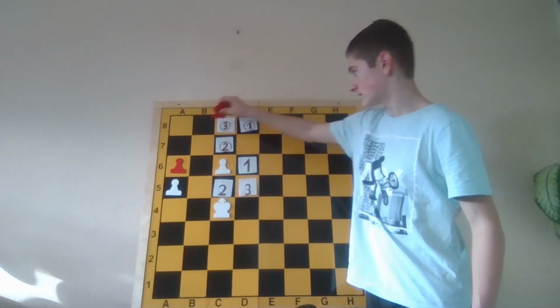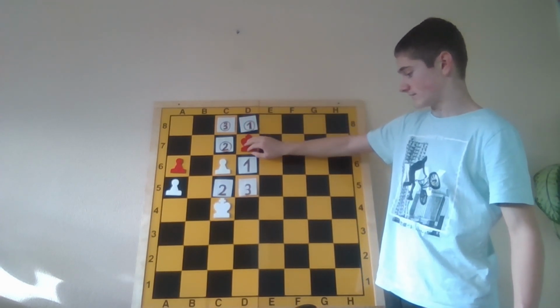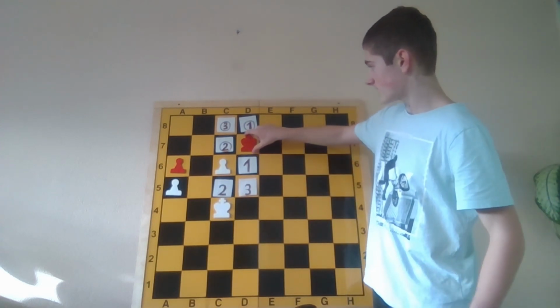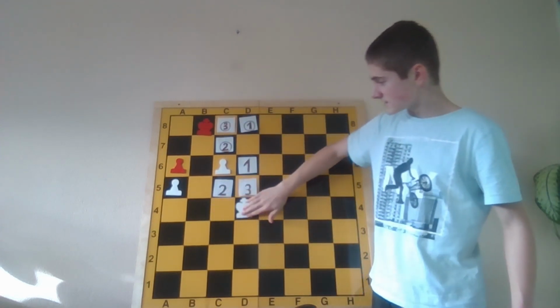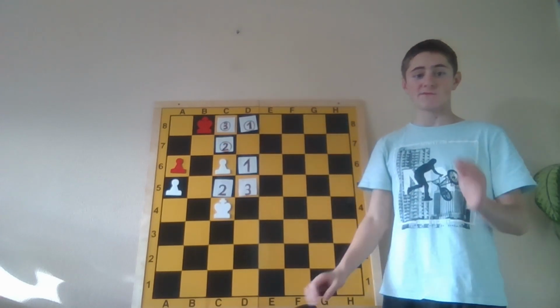And if he would stand here on d8, he also could move one square down to d7, too, because of the white pawn on c6. Therefore, after king c4 in this position, the black king is forced, or the black army is forced, to lose this chess game.